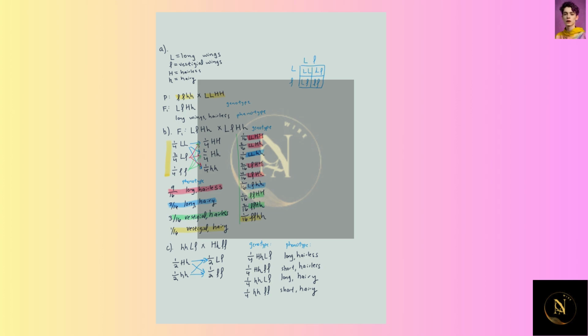And so that's where we get the phenotypes from. The top row has a big H and a big L, so we know that it must be long and hairless because those are the dominant phenotypes. Then the next row has a big H but a little l, so it must be hairless but short. The next one is little h, big L, little l. So because it has a big L, we know it must have long wings, but with the little h's, it must be hairy. And then the 1/4 little h, little l must have the doubly homozygous recessive phenotype of short and hairy. So that's how you solve that problem.